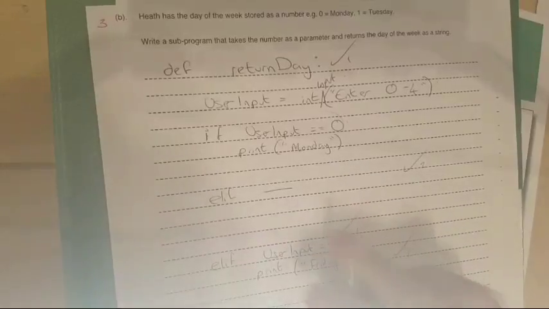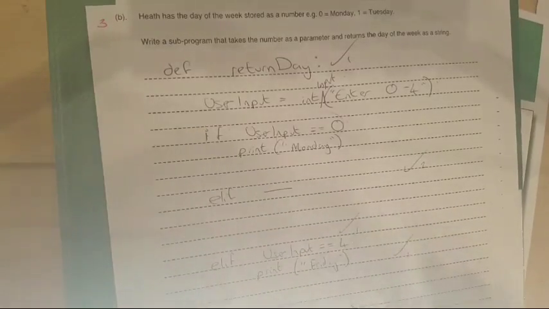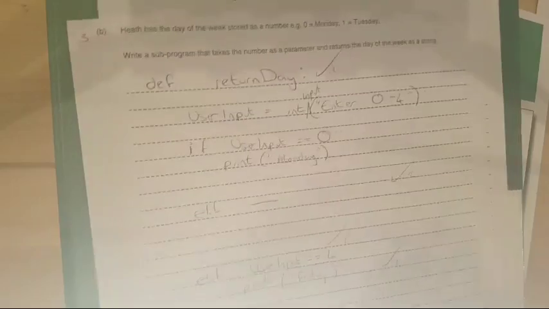So case 0, return day equals Monday. Okay, and you would just do the case again. So you do case 1, case 2, and all the rest of it. Okay, so 1, 2, 3, and then you would use the case statement instead. But I've done it as an if statement because I know you guys know if, elif, and else statements. Okay, right. So looking at the next one here.